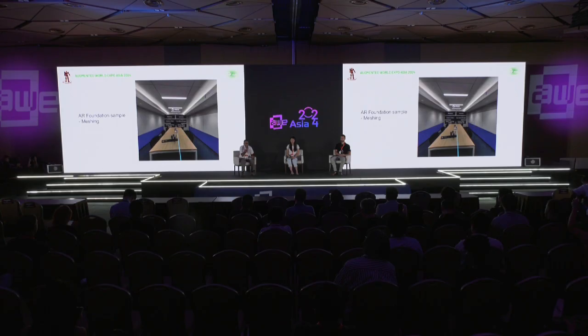And finally, we had a sample for meshing. So this one, again, translated pretty much with no code changes, and all we had to do was put in some configs for our meshing subsystem. So all these are XR subsystems that AR Foundation supports. So we just provide implementations for those. And so in this sample, we had very little changes.